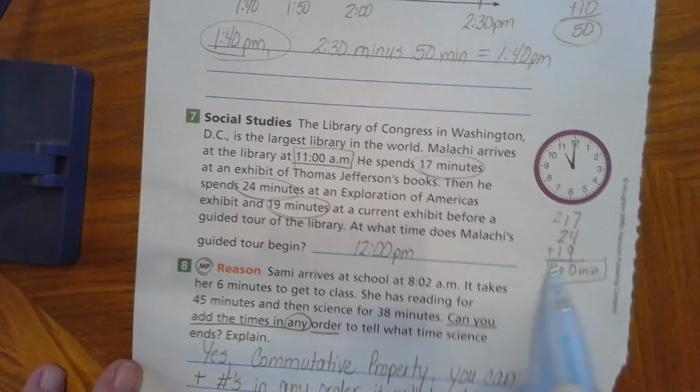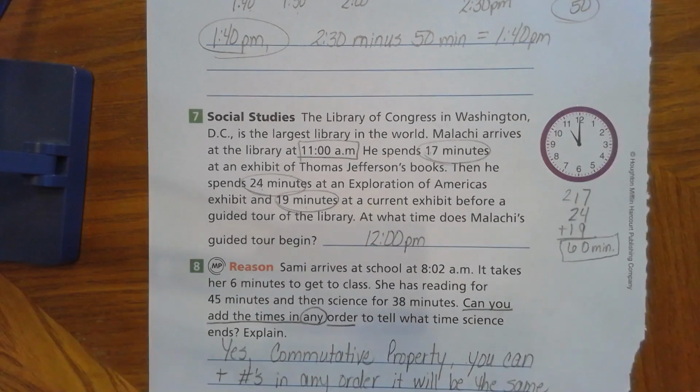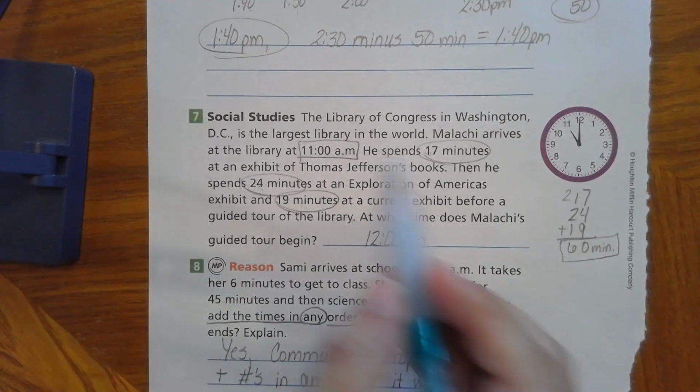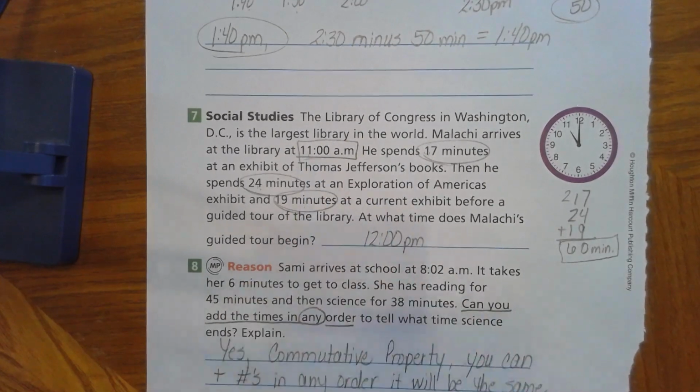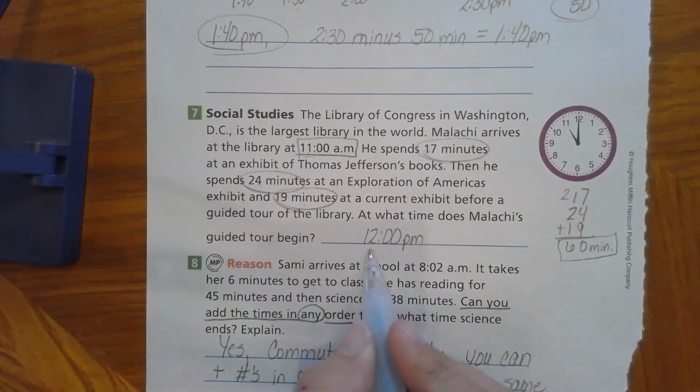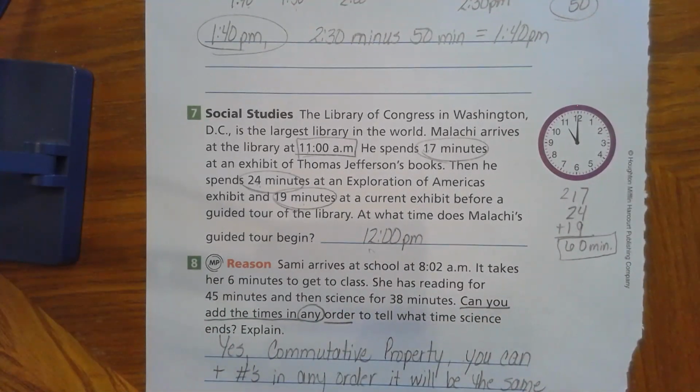Well, when you add that, you get 60 minutes. 60 minutes is the same as 1 hour. So all you've got to do is take an hour. His tour is going to begin an hour after he gets there. So that would be 12 o'clock. That made it easy once you added all those, but it was 60.